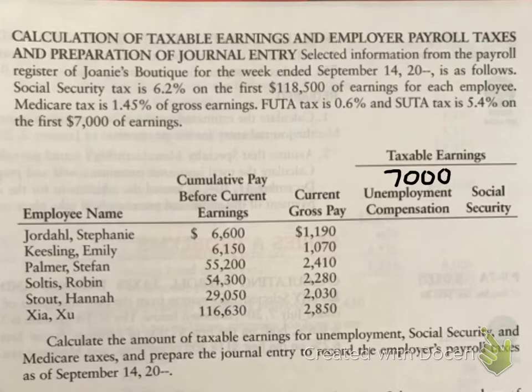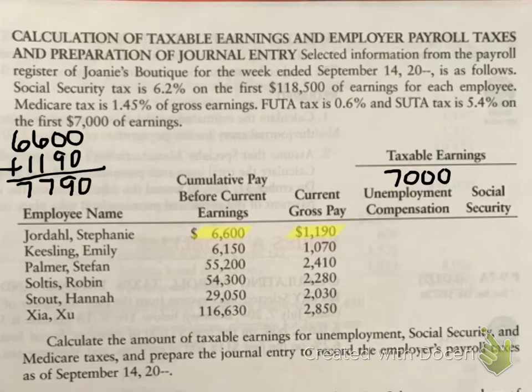Okay, this individual, Stephanie, had $6,600 before this pay period. And then in the current pay period, she earned $1,190. So just on your scratch paper somewhere, you can make these calculations. $6,600 plus the current earnings of $1,190 brings Stephanie to a cumulative total then of $7,790.